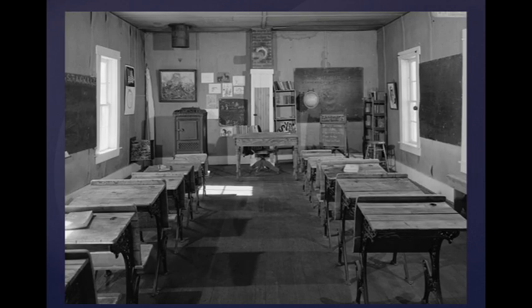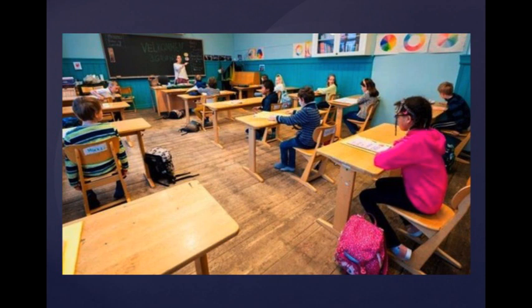Here's a schoolhouse from 150 years ago, and it's constructed in a particular way so that we learn in particular ways with boards and desks and so on. Here's a schoolhouse today. Doesn't look that much different, really. That kind of construction that we have that we're working with, right?